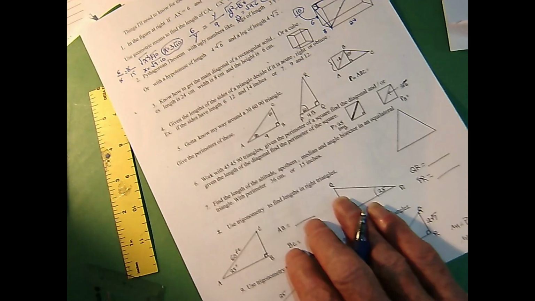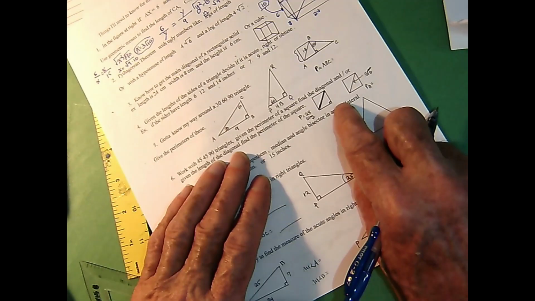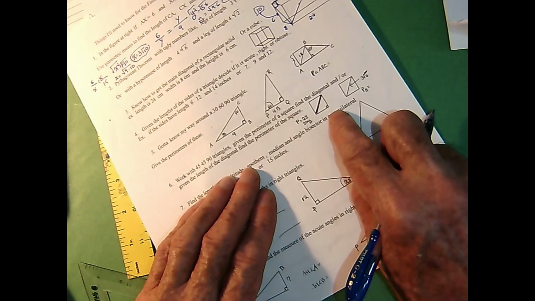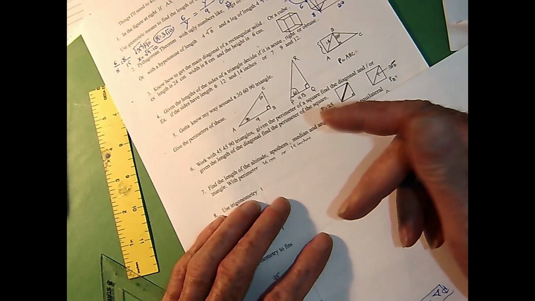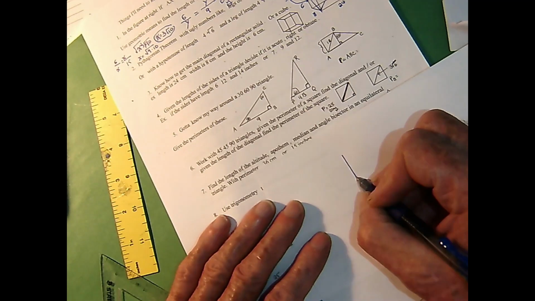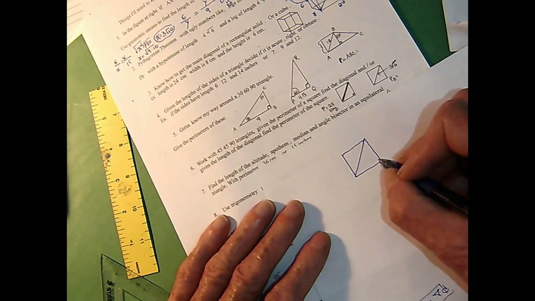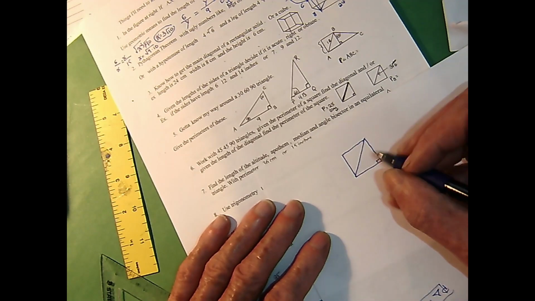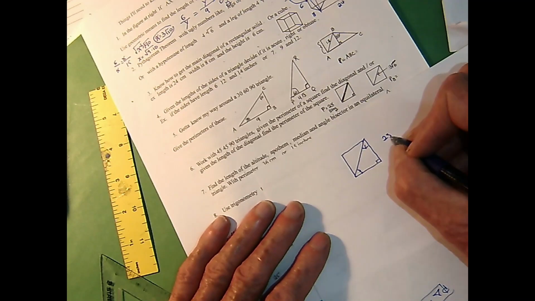That's a pretty good question. Work with 45, 45, 90s. Give the perimeter of a square and find the diagonal, or vice versa. So if you had, I might work this on another piece of paper, if you had a square with diagonal of length 28, go from the length of the diagonal to the congruent sides in a 45, 45, 90. I'll have to divide by the square root of 2. And 28 divided by the square root of 2.